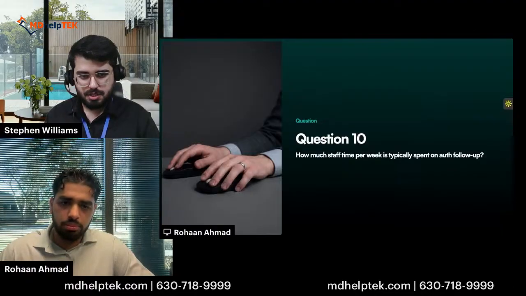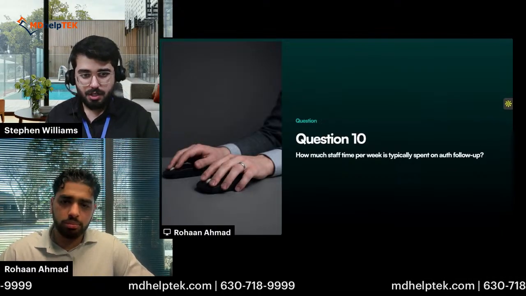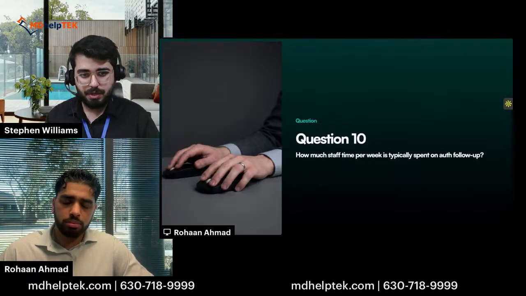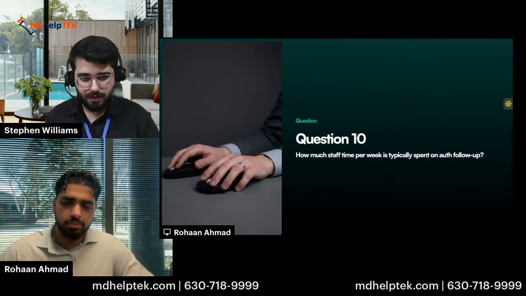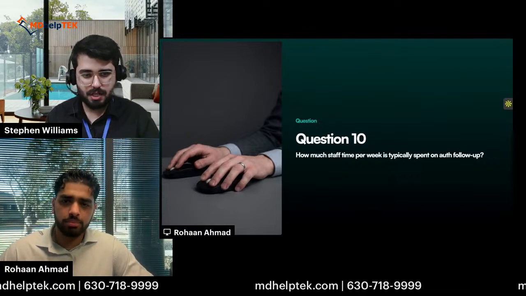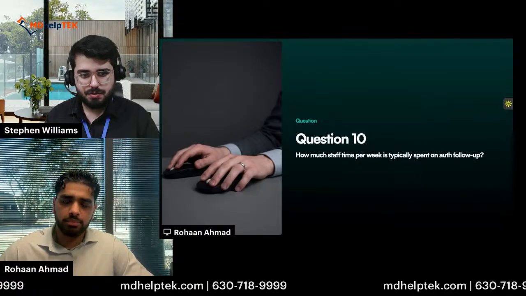This is where MD Health Tech jumps in and checks the authorizations are being followed up in a timely way. The authorization approvals are being taken from the insurance in a timely way. If there is a delay in the approval, what is the cause of that delay? And we try to resolve that cause and get the approval as soon as possible so that the patient can come and get the procedure done very quickly.